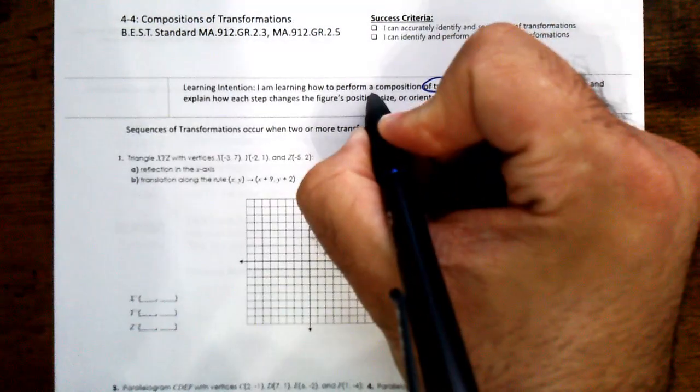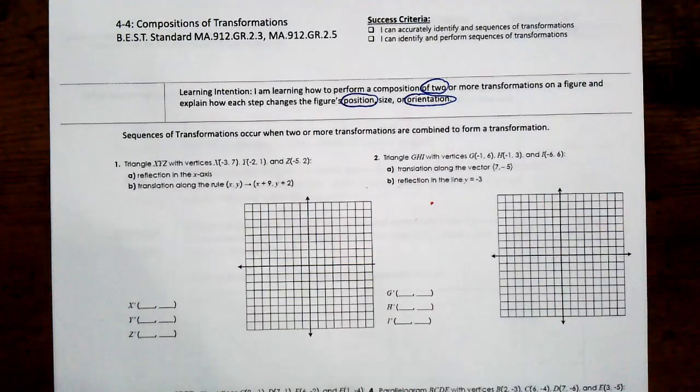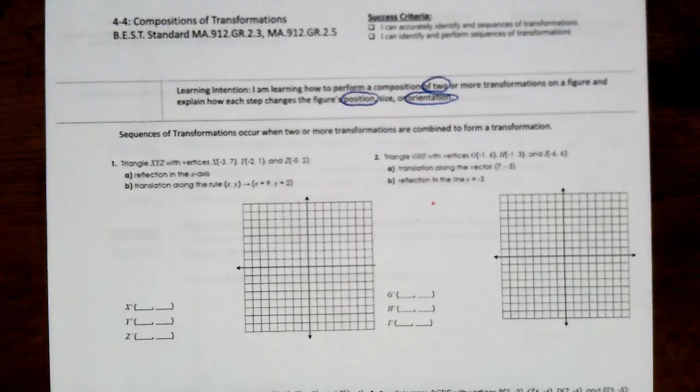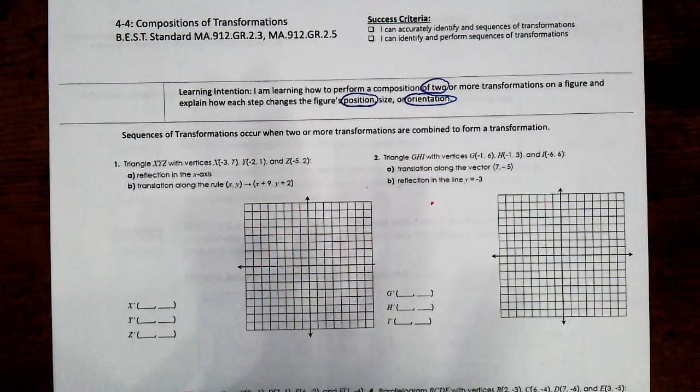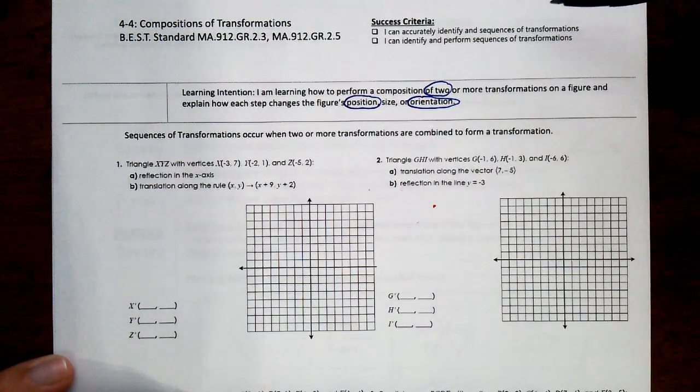and then position and orientation. Everything we're dealing with right now is a rigid transformation. We have not dealt with anything that actually changes the size. It may be turned, it may be flipped, it may be slid, but we have not changed the size of anything yet. These are pretty much the same thing.